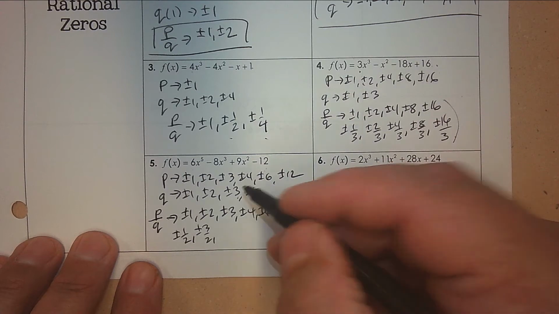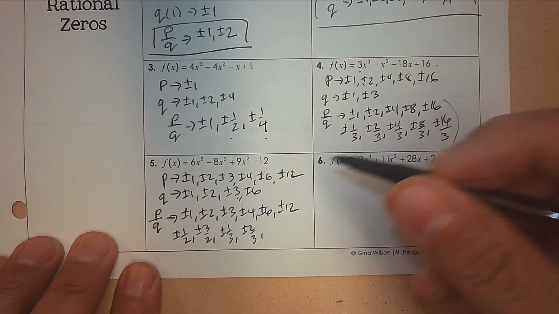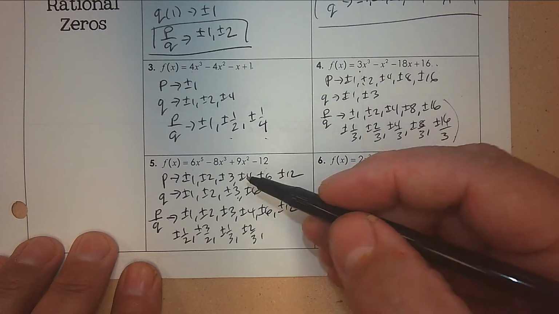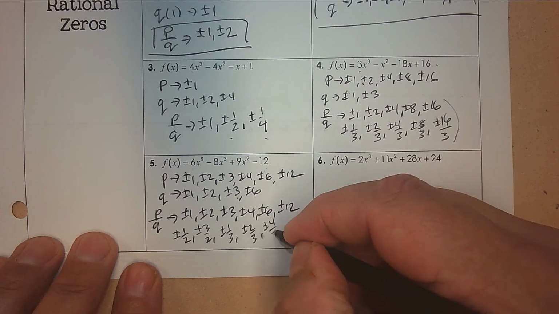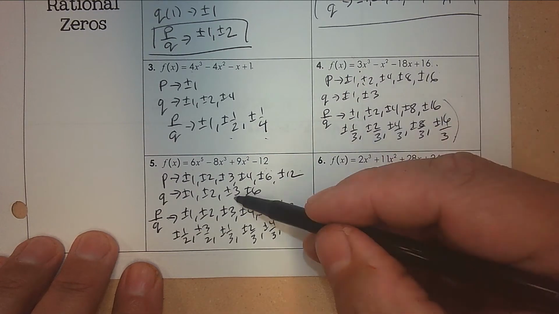Next, I go to 3. So 1 over 3, 2 over 3. 3 over 3 is on my list. 4 over 3. 6 over 3 is 2, and 12 over 3 is 4, already on my list.